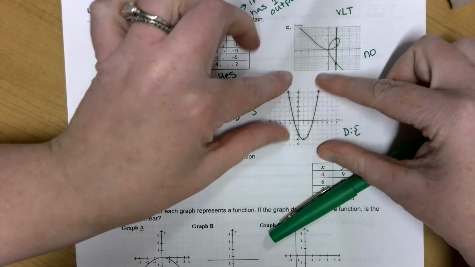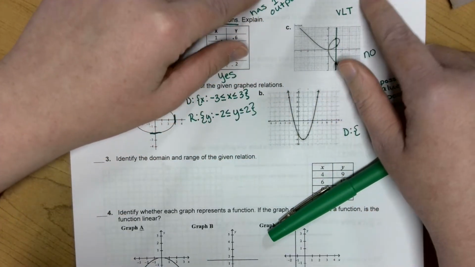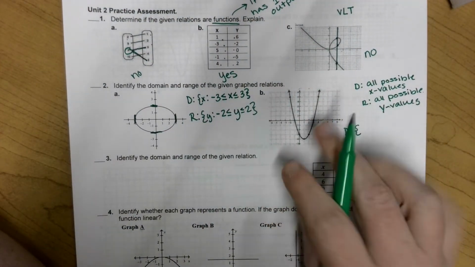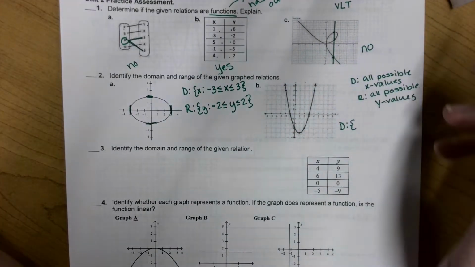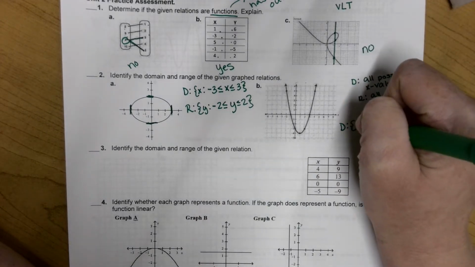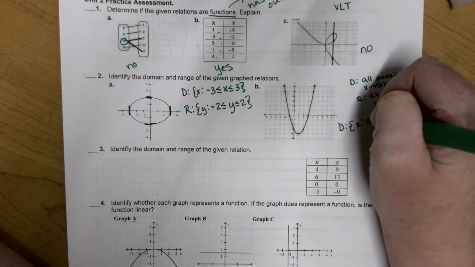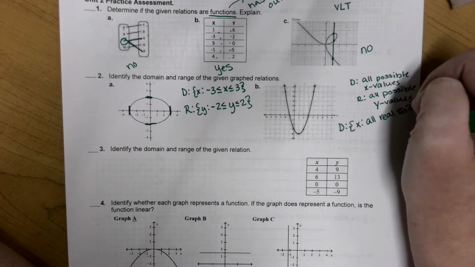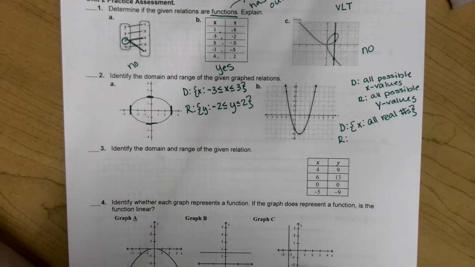So if I were to zoom out and see more of the graph, what you would see is that this is stretching outward. So if it stretches outward, it's going to eventually touch every single x on the right and every single x on the left. There won't be an x that doesn't have an output. So my domain is going to be x such that x is all real numbers. Normally I would write out numbers, but I'm running out of room, so I'm trying to contain it to one page. All right, so range.